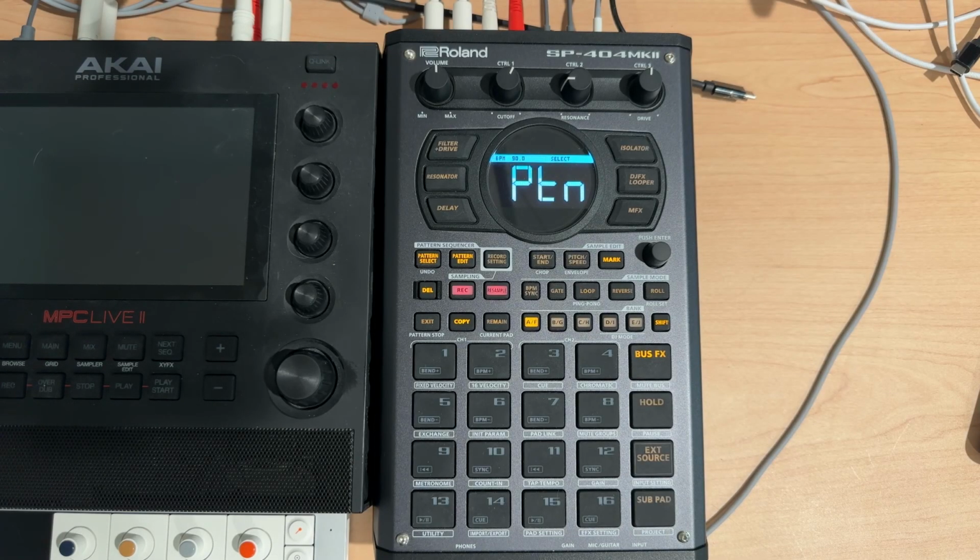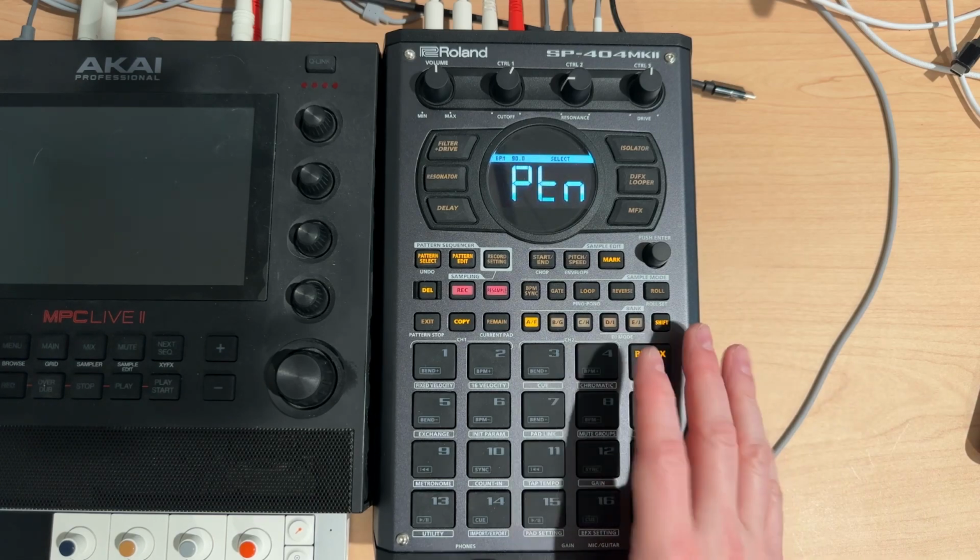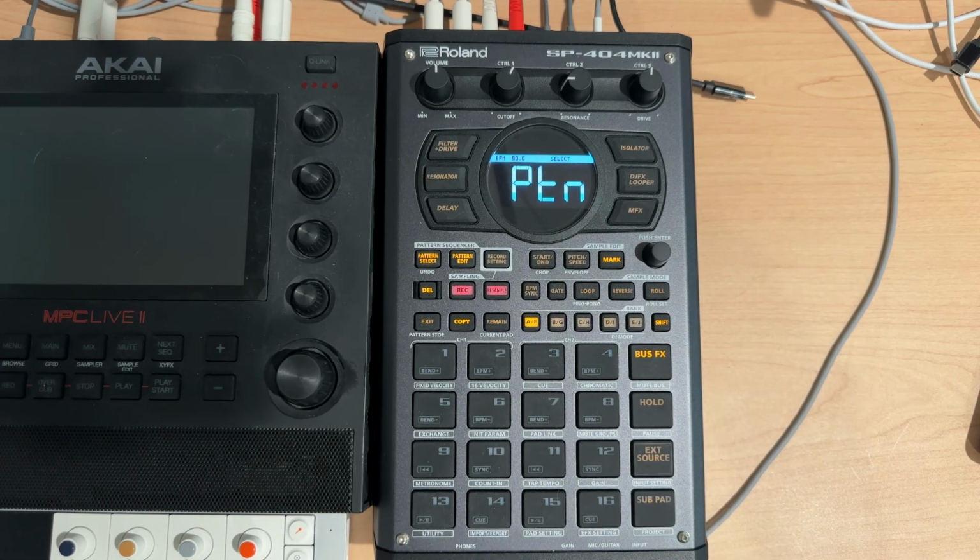Hey everybody, and welcome to my N5 series on the SP404 Mark II, where I cover a topic in about 5 minutes. Today, I just want to talk about a feature request, or a set of feature requests in pattern mode I'd really like to see.